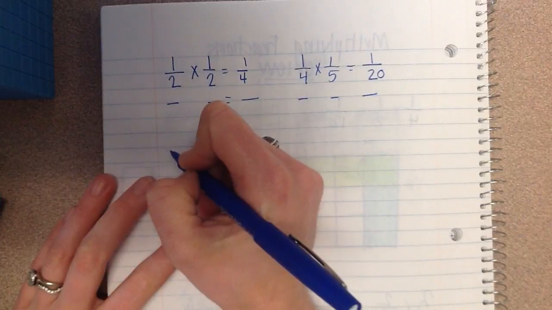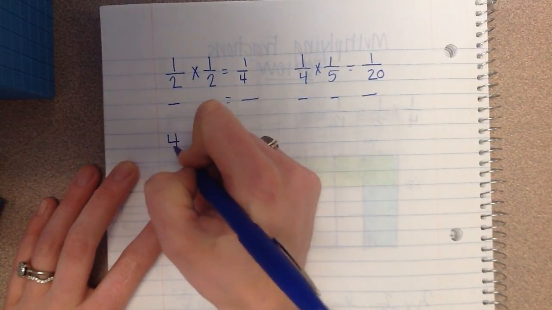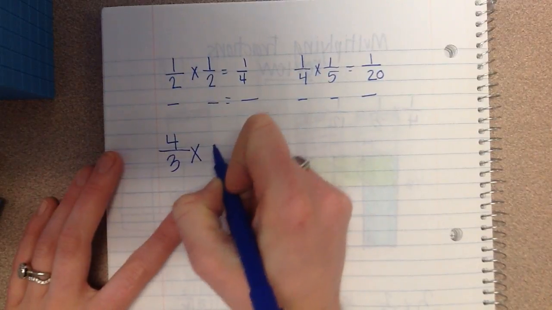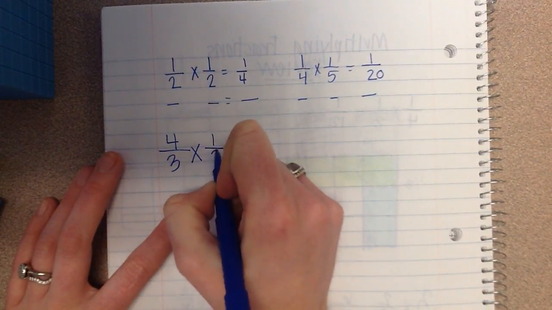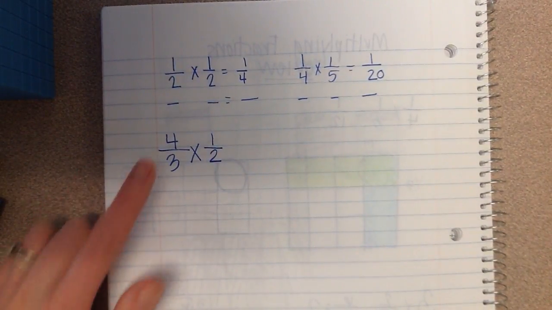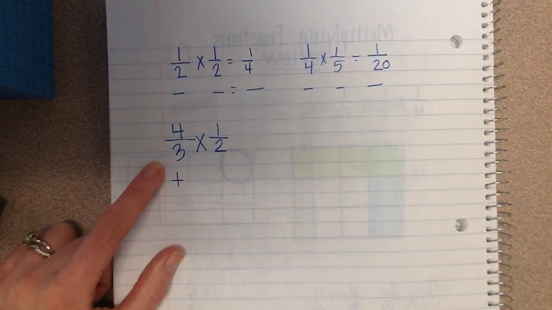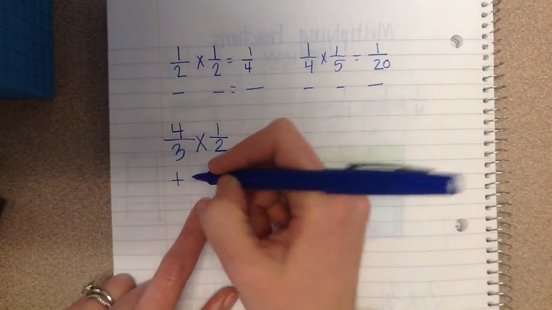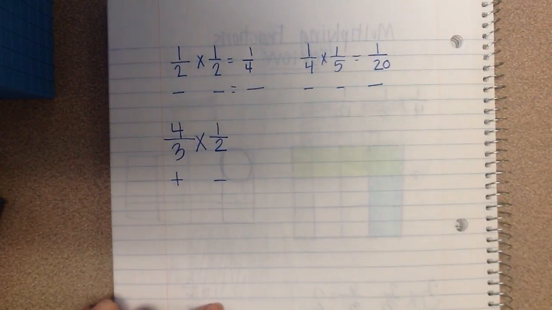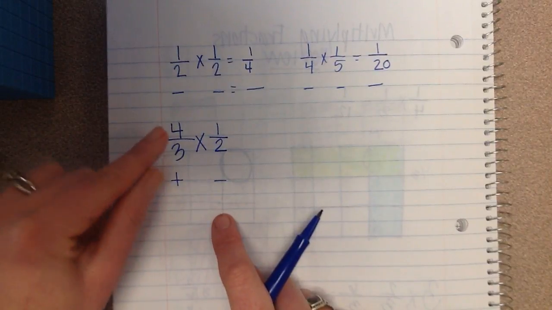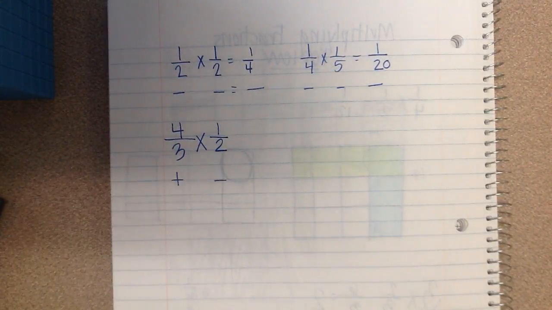Now say I have 4/3 times 1/2. Because 4/3 is greater than 1 and 1/2 is less than 1, that means my answer should be between this value and this value.